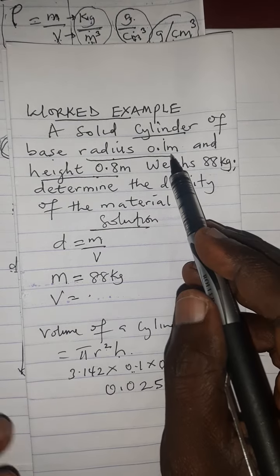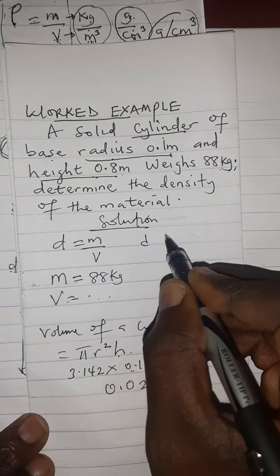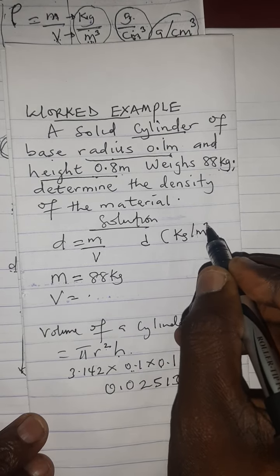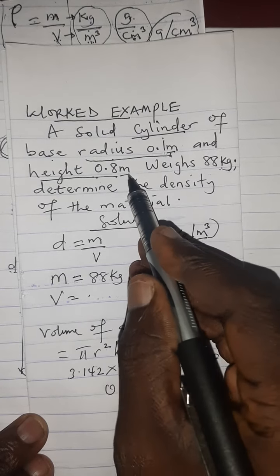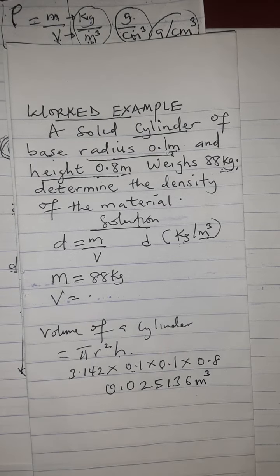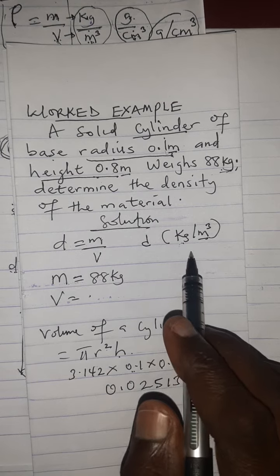We have meter here, we have kilogram, we have meter. That means our density can definitely have the kilogram per meter cube unit, since everything is in place. The meter is there to attract the meter cube, and the kilogram is there to fill in the spot here. So we are good to go. No need of converting anything. Our answer will just attract the kilogram per meter cube.